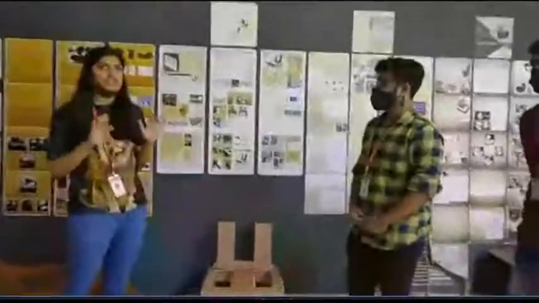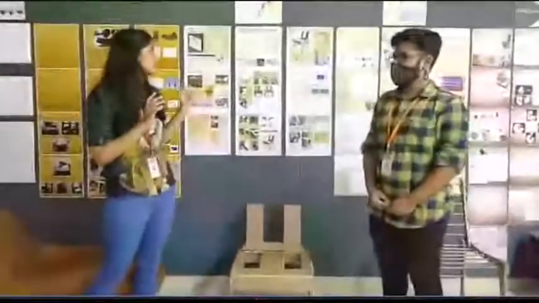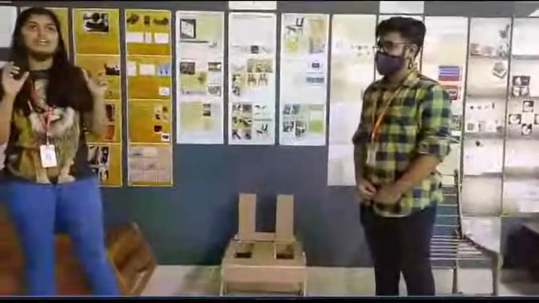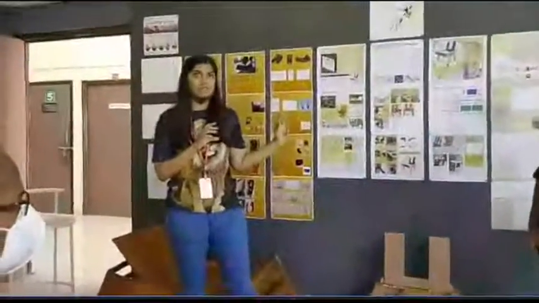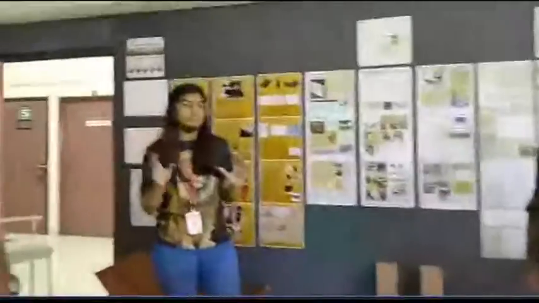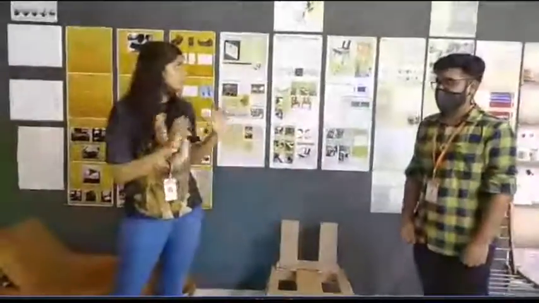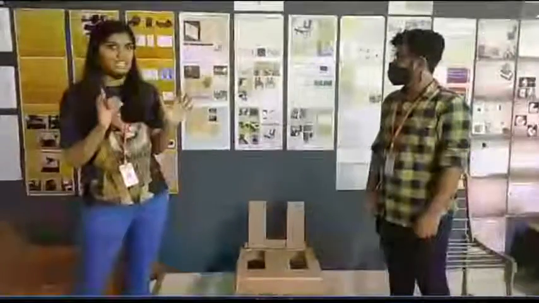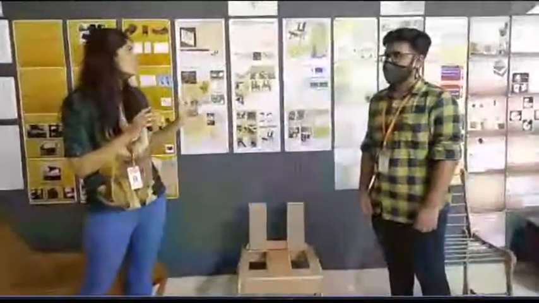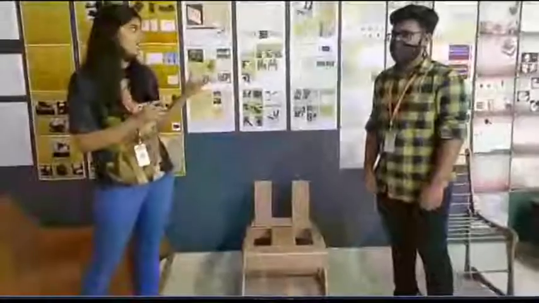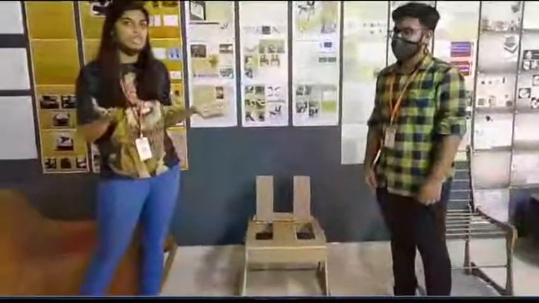And the situation which we wanted to create, and also the purpose for it, was that weight management was one of the most important tasks over here. When we designed a foldable chair, there was a weight constraint that the furniture shouldn't be more than 10 kgs, as one can't carry more than 10 kg.